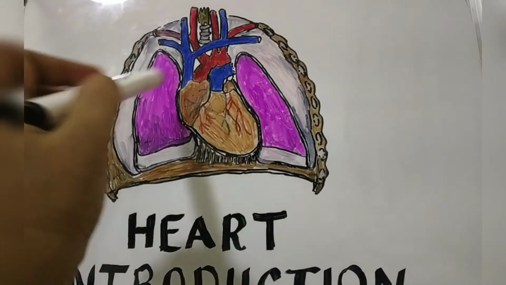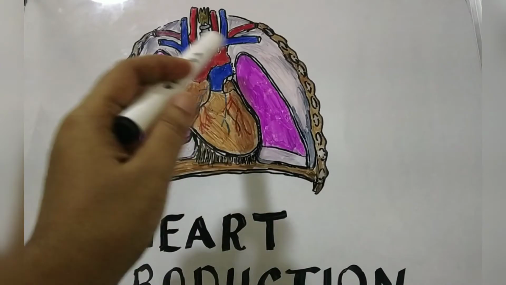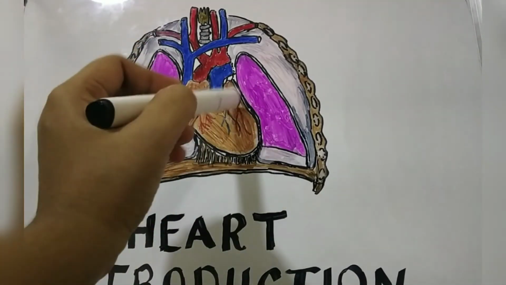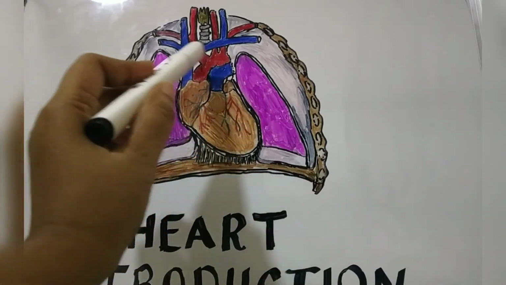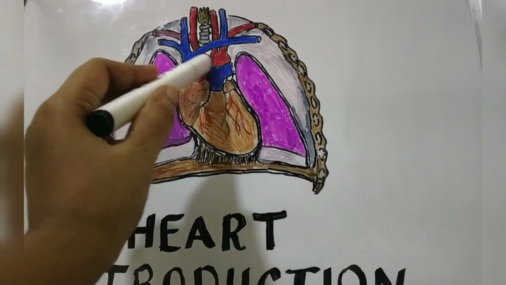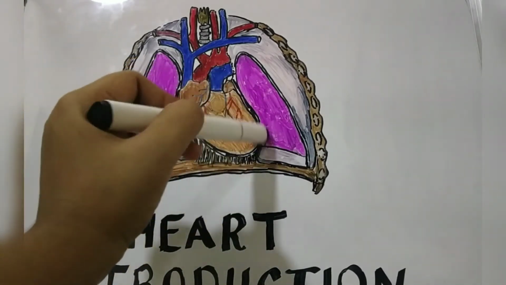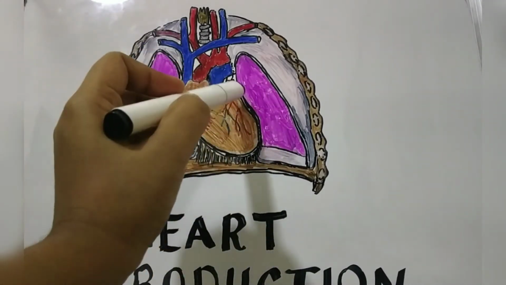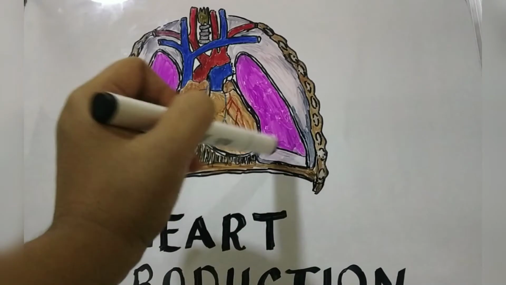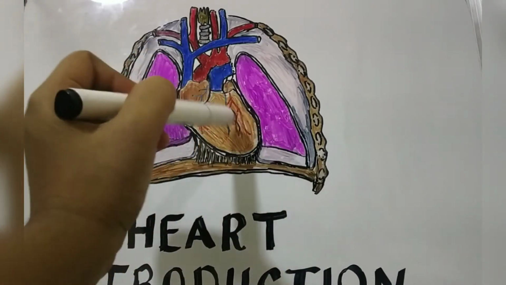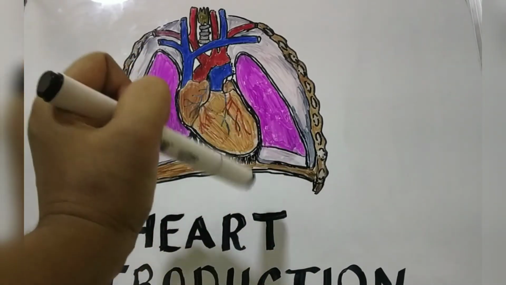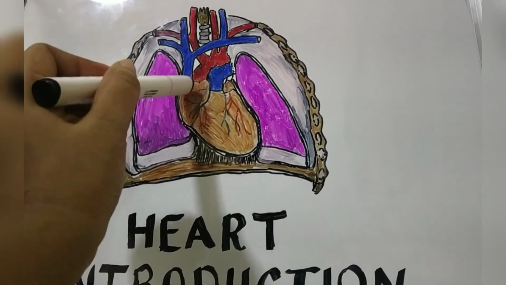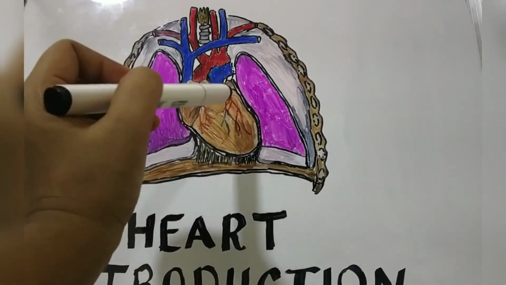So the heart, it is separated from the other structures of the thoracic cavity by means of a covering called as the pericardium. So pericardium, it covers the heart as well as the base of major vessels also. So it has got 2 layers, that is the outer fibrous layer which is a tough layer and also an inner serous layer.